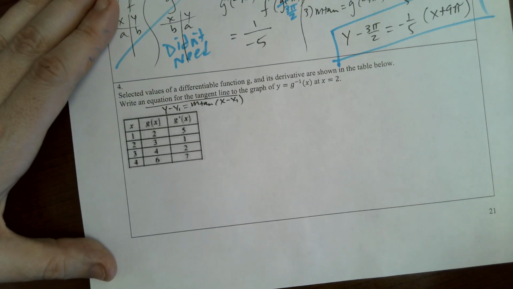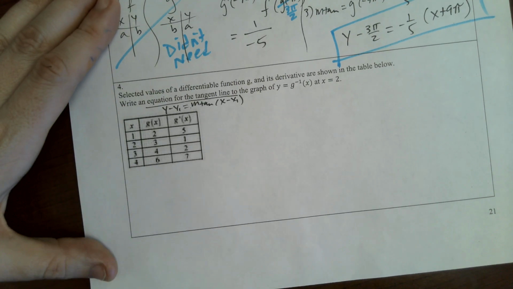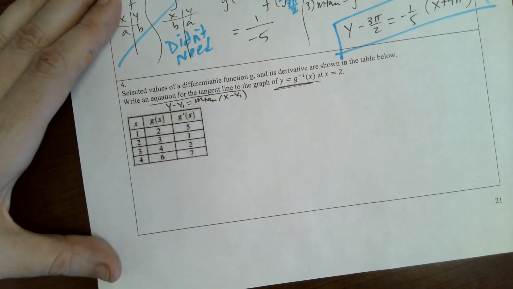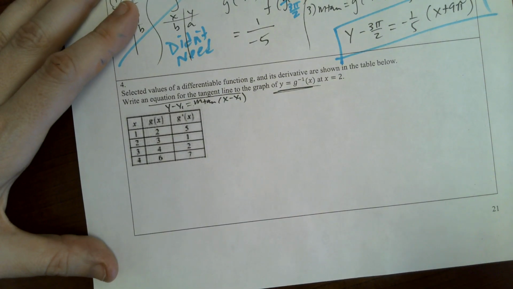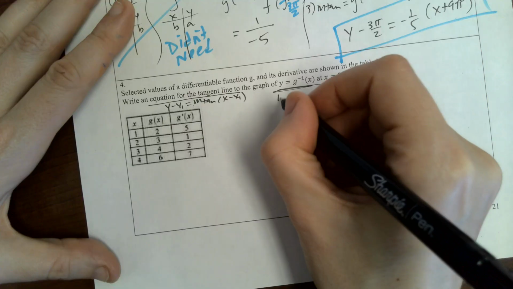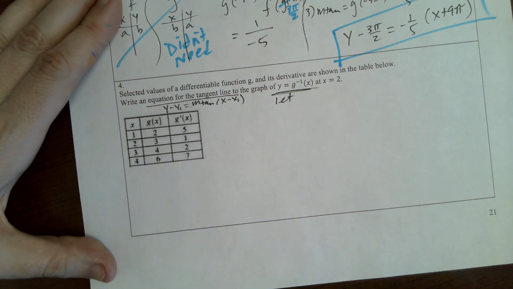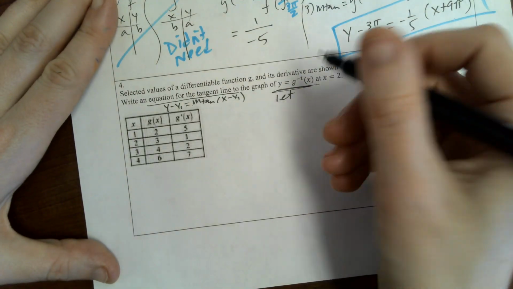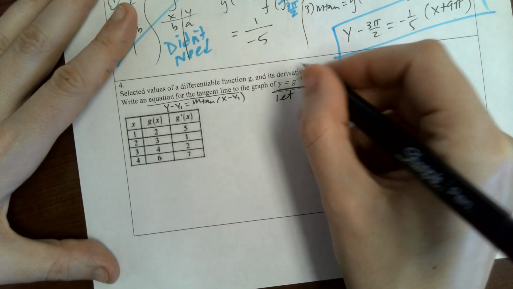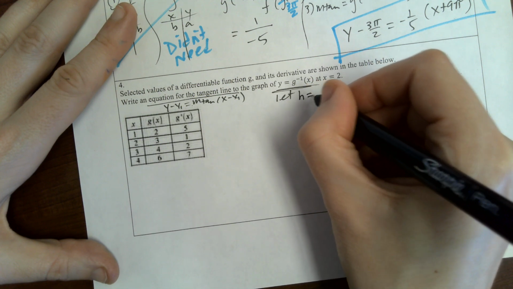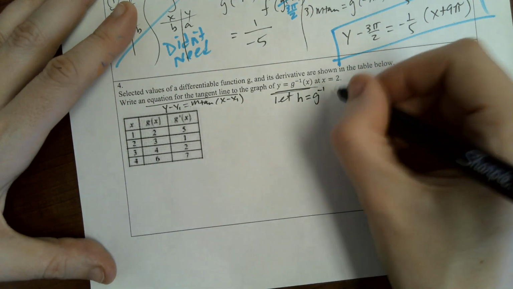So I'm going to need my 3 ingredients for that. But then also, guys, I've got this inverse relationship here. This time they're using g, so I'll use f. Or maybe that will be confusing. Let me use h, just to show you something different. So let h equal g inverse.